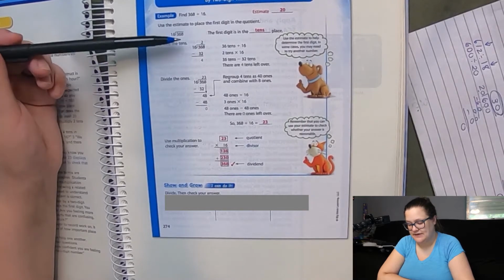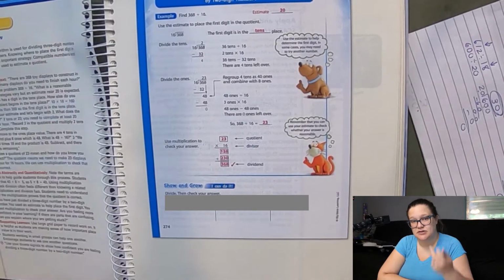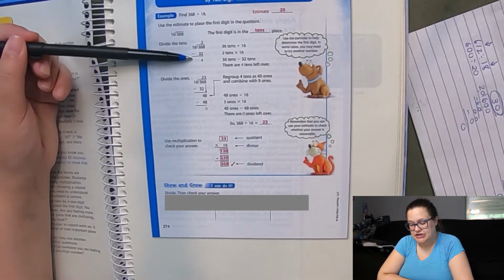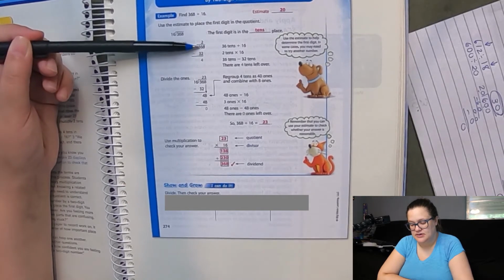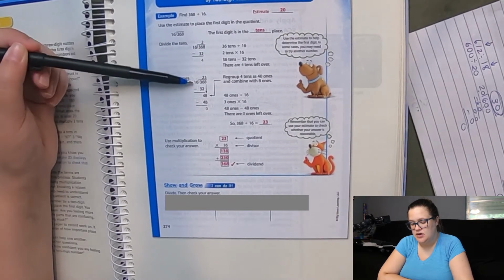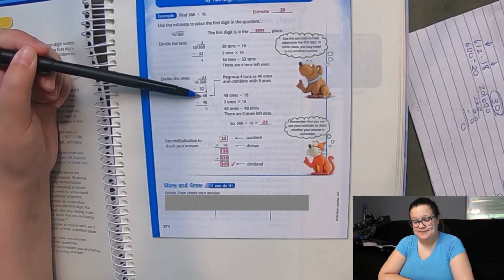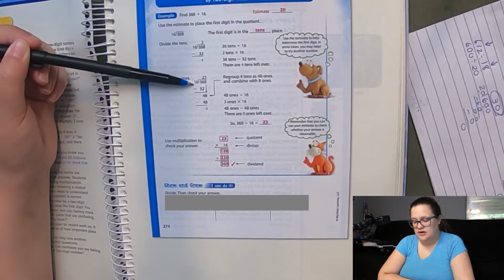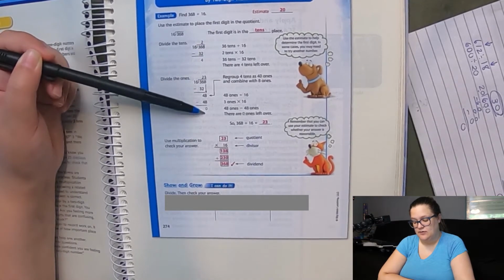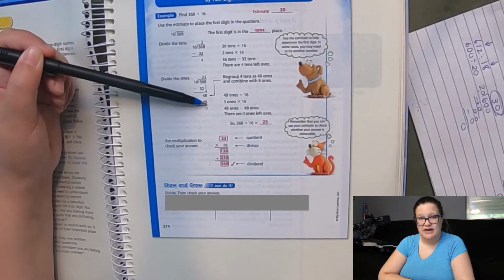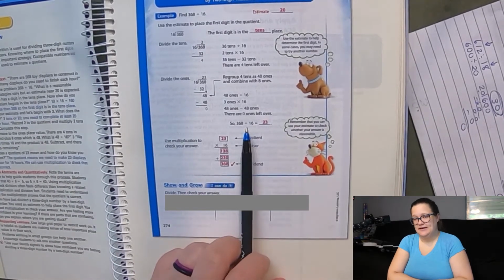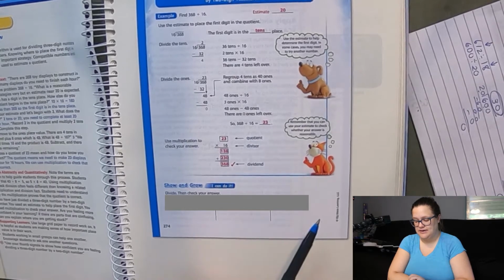All right, so then they've worked out some of this for us. 16 can go into 36 2 times, like our estimate, which is 32. Then we subtract. 36 minus 32 is 4. Then you bring down the 8. So now we want to do 16 into 48. 16 times 3 is 48. 48 minus 48 is 0. So there is no remainder if you get to your last digit and the answer is 0. So 368 divided by 16 is 23.